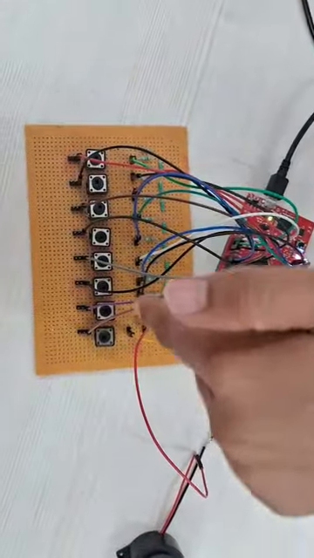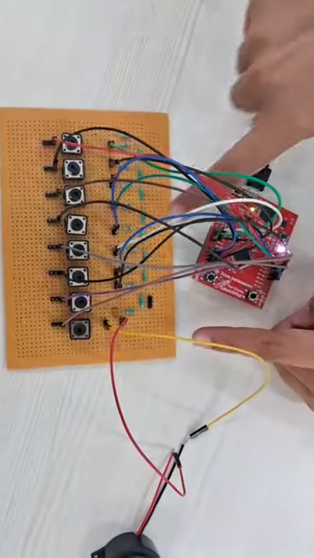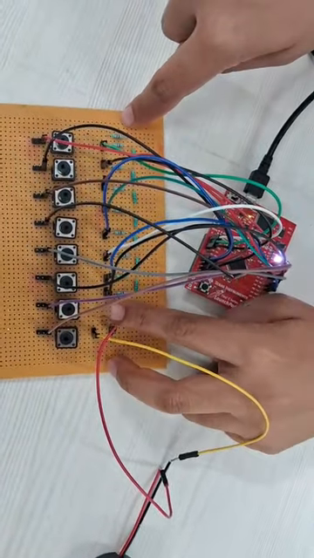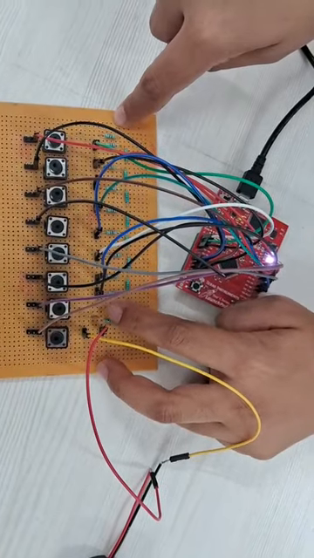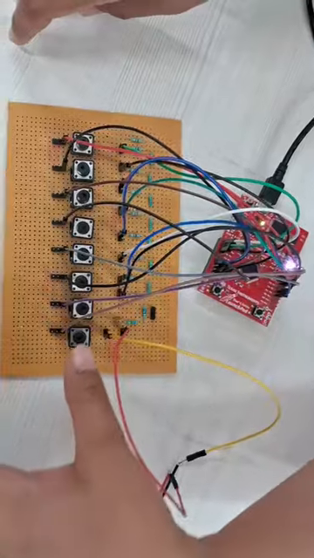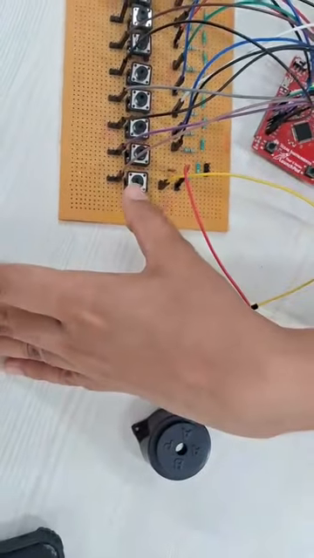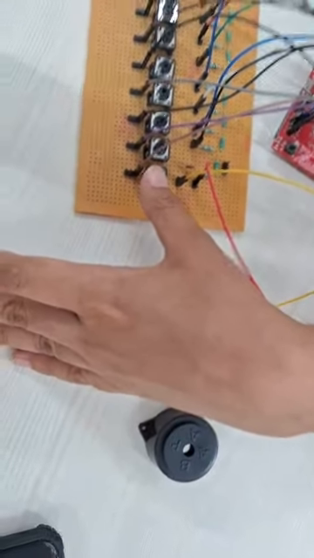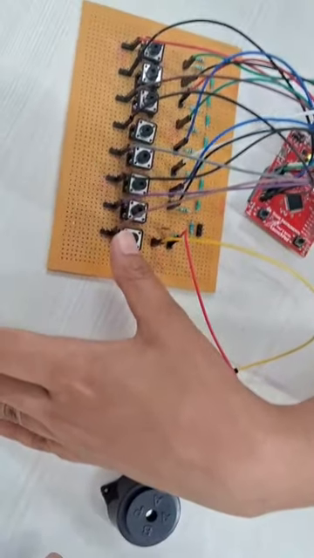So these are the 8 switches, and here is the R2R ladder, and this is the low pass circuit, a low pass RC filter. So whenever we press the switch, this will generate a wave.